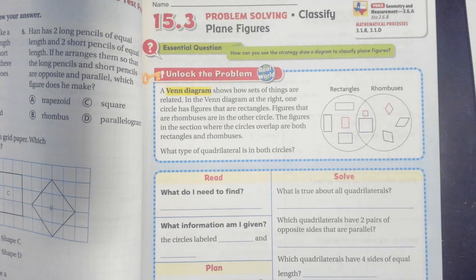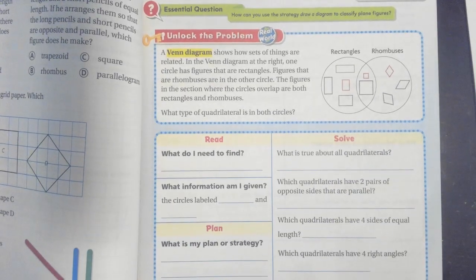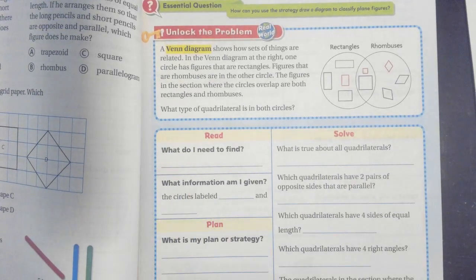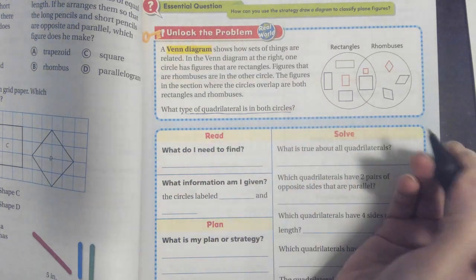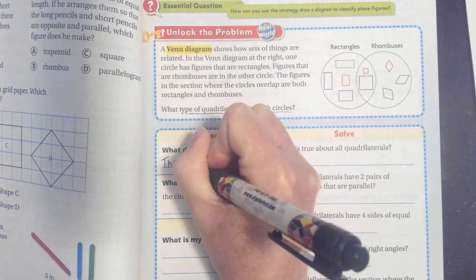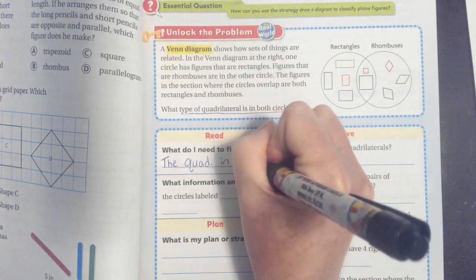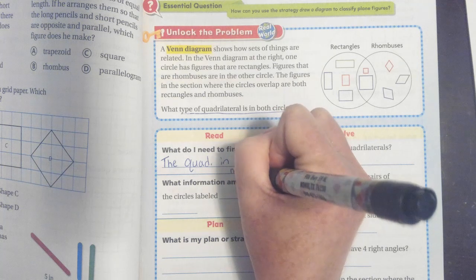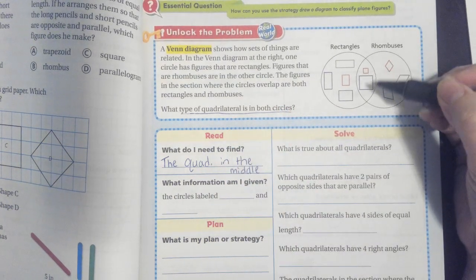And you might have a good idea just by looking what we would call that quadrilateral that's right there in the middle. So let's go down and look at these questions and think about them. What do I need to find? Well, I need to find what type of quadrilateral is in both circles, or we can say the quadrilateral, and I'm just going to put quad, in the middle. They're asking us to figure out what is a name for this shape.